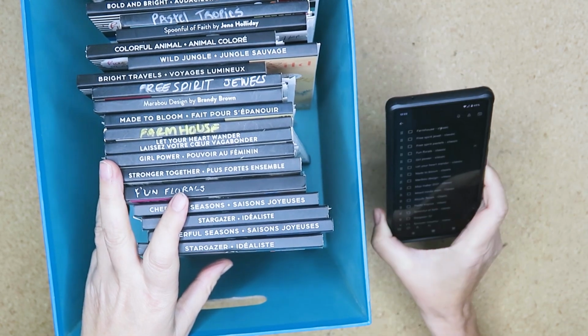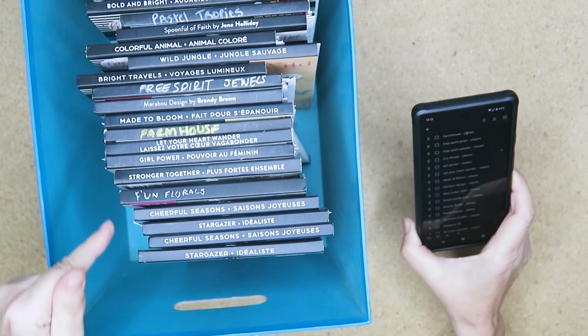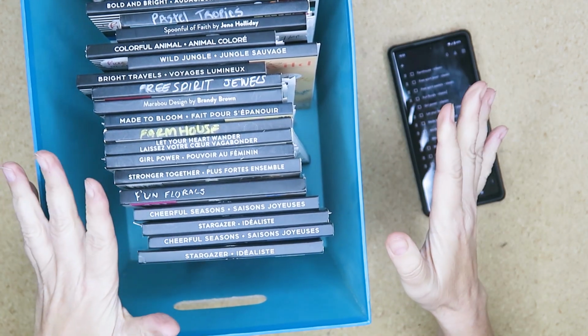Make a list in your phone, and then when you buy something, put it in your phone before you put it in your stash. All right, I hope you found this helpful.